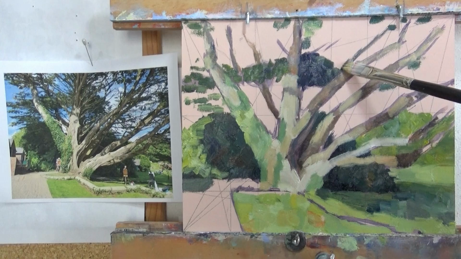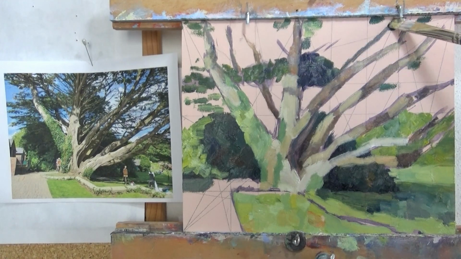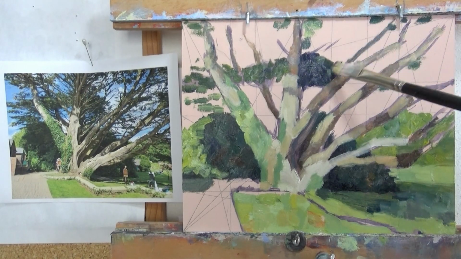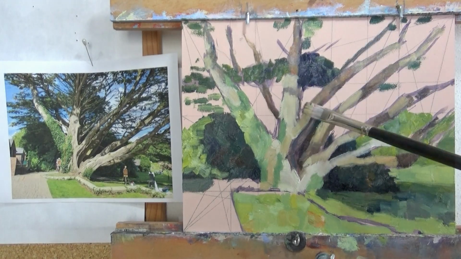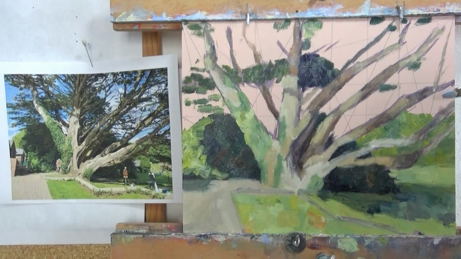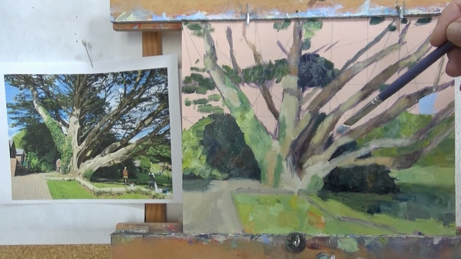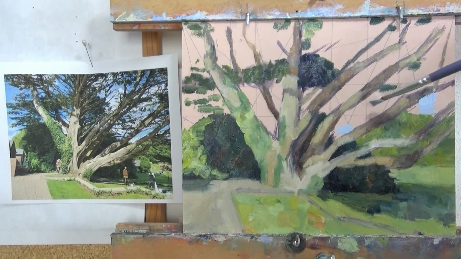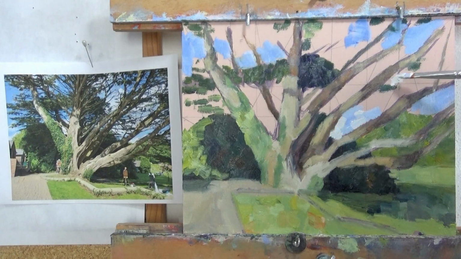So coming on now, filling in the rest of the tree in exactly the same way, just painting in areas. Every time there's a line and it goes into a different jigsaw puzzle piece, then just change the colour. Doing the same with the sky, coming in and just building up the painting bit by bit, but with lots of changes of brush strokes and colour and tonal value, which will give energy and vibrancy and life to the painting.